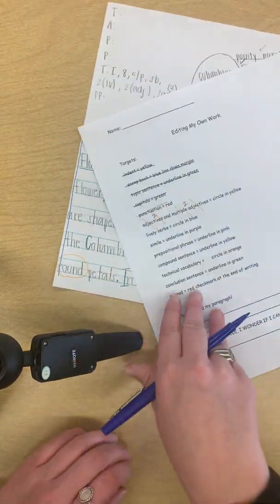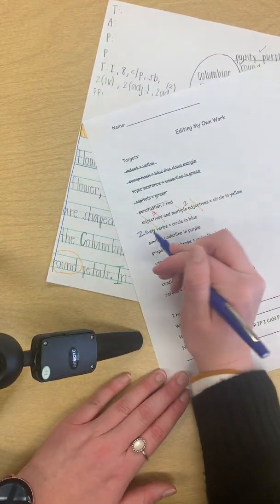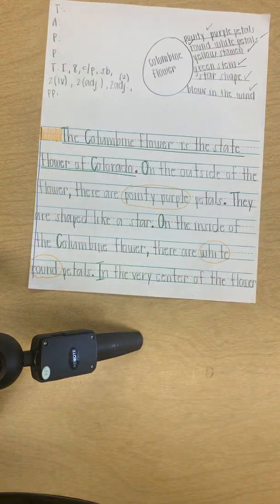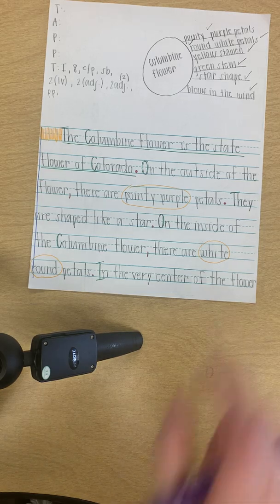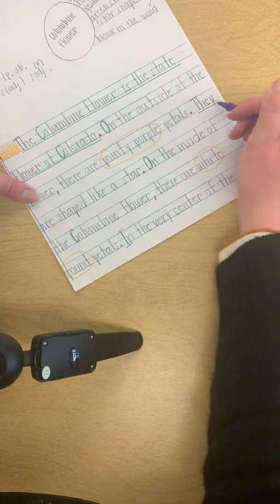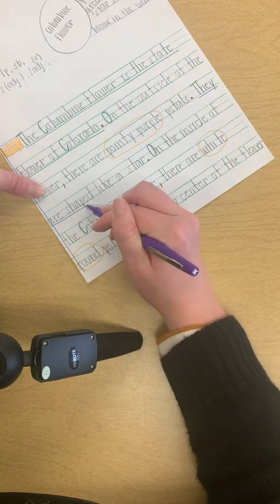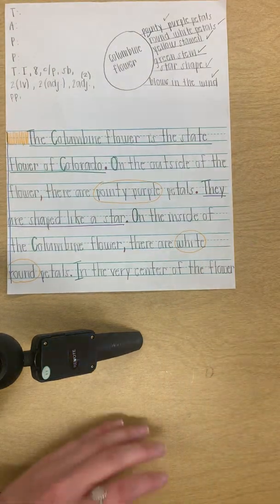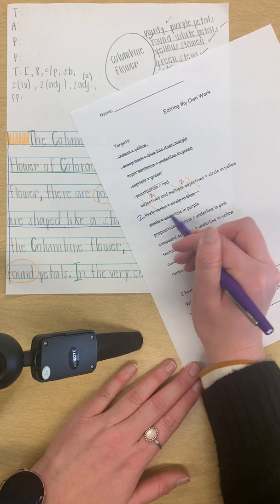I have 2 lively verbs, so I'm going to cross that out. The next thing I'm looking for is my simile, and I'm going to underline that in purple. So I'm going to say, they are shaped like a star, using like or as. There's my simile. I'm going to cross that out.